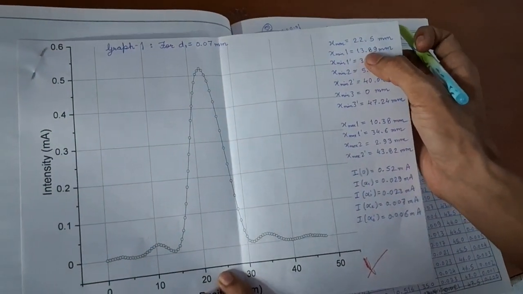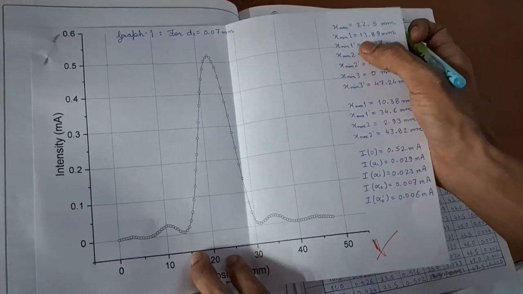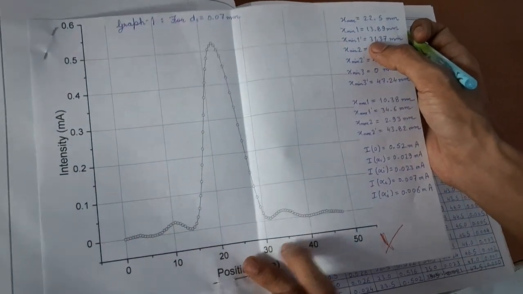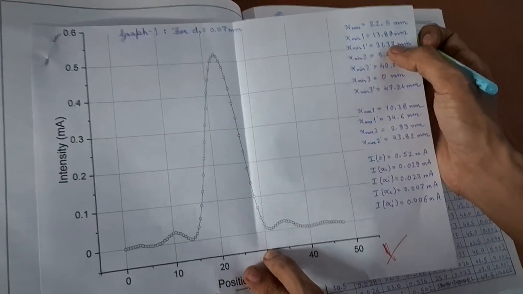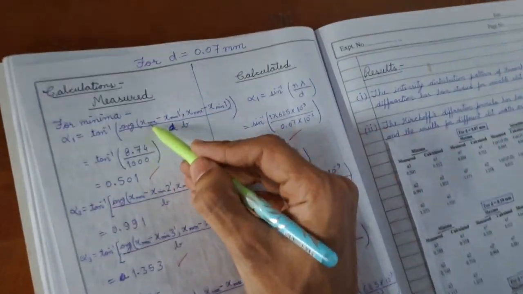First minimum on the left side is at 13.89 and on the right side at 31.37. You will take the average of x max minus x min on both sides from the center peak.